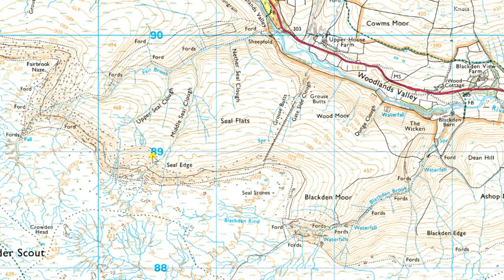Well, what about this ridge sticking out here, dropping down steeply and then flattening and dropping away again? And then we've got this stream here, Middle Seal Clough, coming down. So that puts us somewhere on this area here, looking across. We've got that one stream and then another stream, and then looking across over to there.